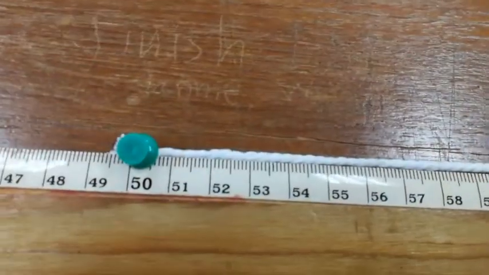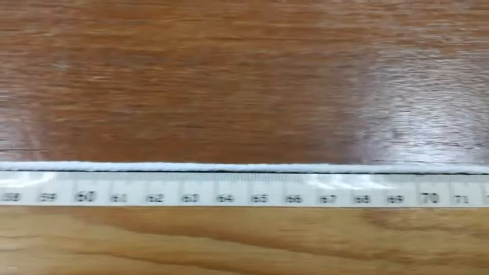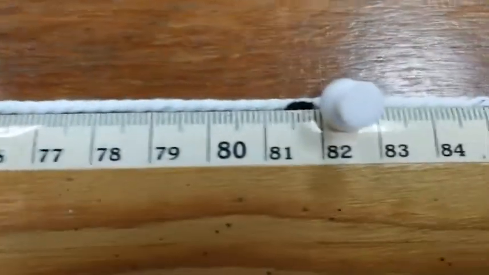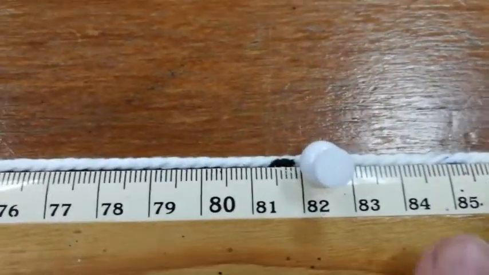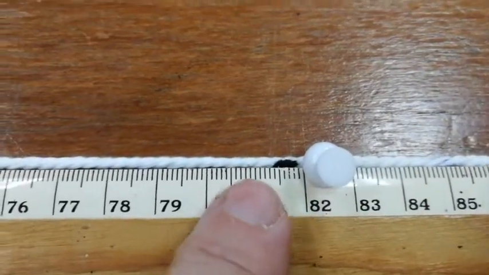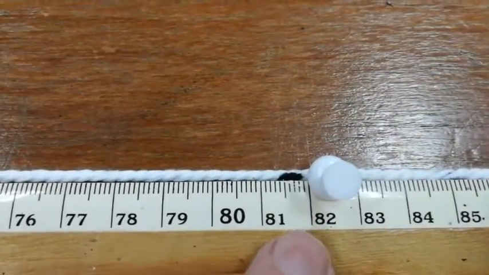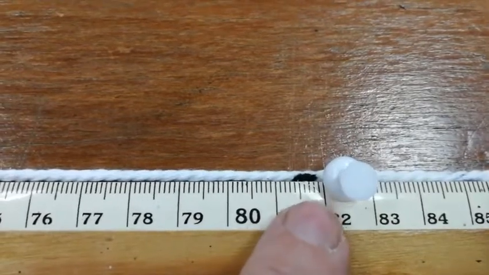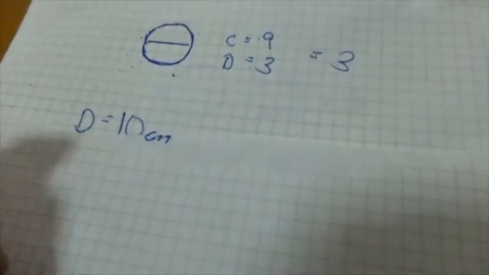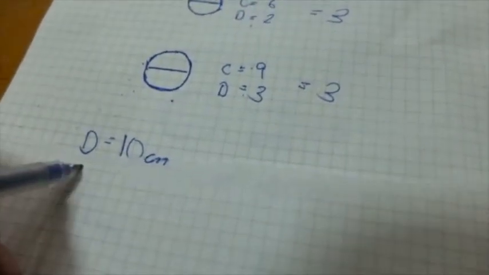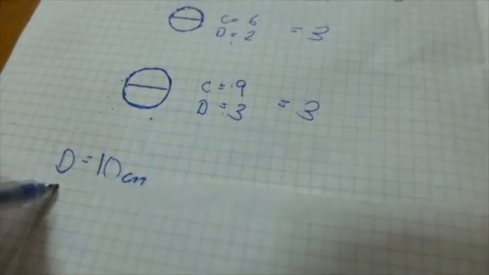We started at 50 and we're measuring all the way down, so that's 10, 20, 30, where we suggested it should be, but it's slightly longer than 30. It's 31.5 or 4.